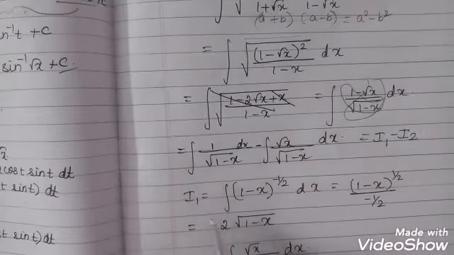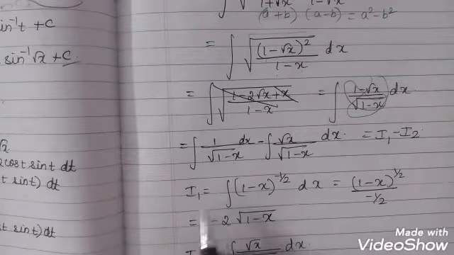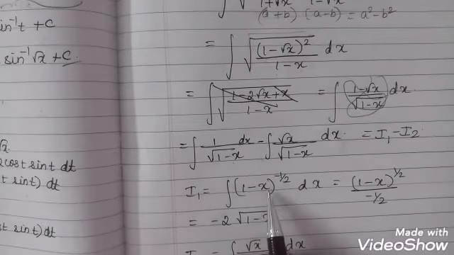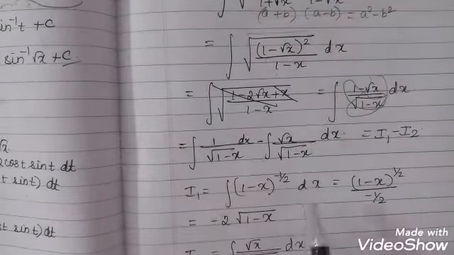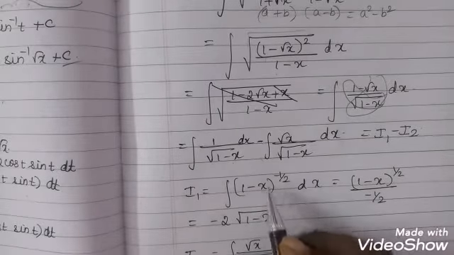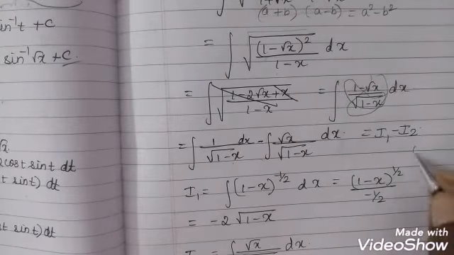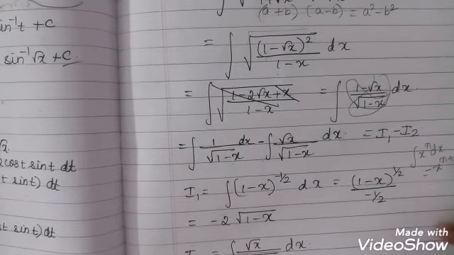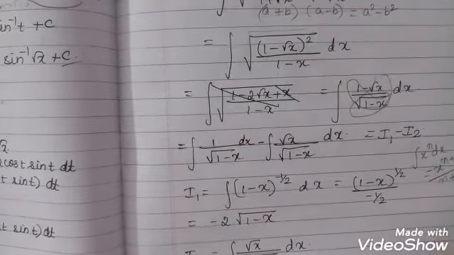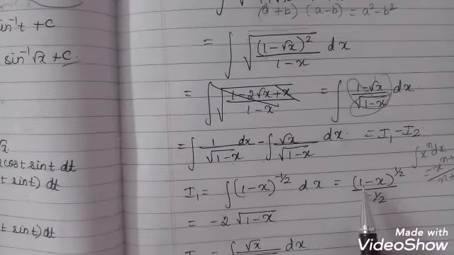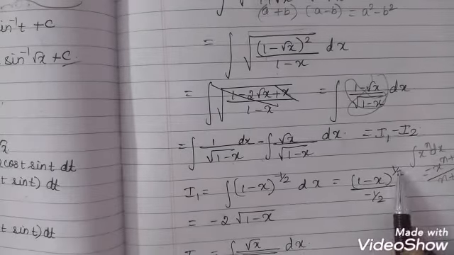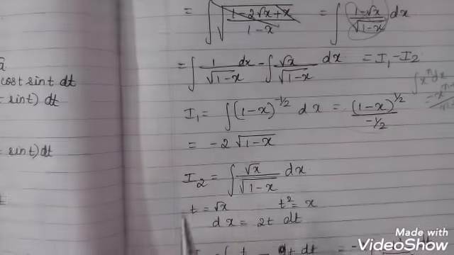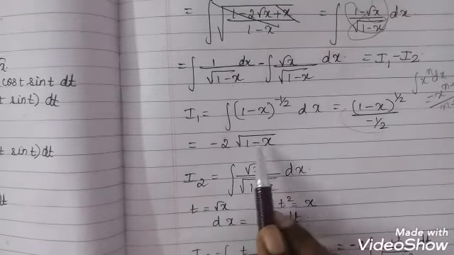So we'll evaluate the first integral here. What is your I1 equal to here? It is nothing but the integral of 1 minus x the whole power minus 1 by 2. When I take it to the numerator, for the sake of integration, I am just taking it here. Now when I integrate it, by what formula? Integral of x power n dx is equal to x power n plus 1 divided by n plus 1. This is the formula we have here. So when I integrate it, you will have 1 minus x the whole power 1 by 2 divided by minus 1 by 2. So when this goes here, you will be left with minus 2 into square root of 1 minus x.